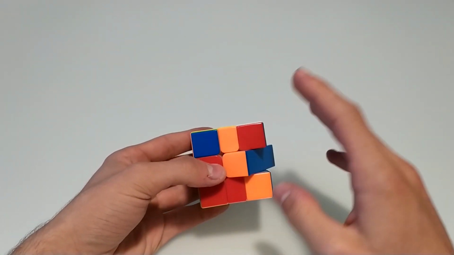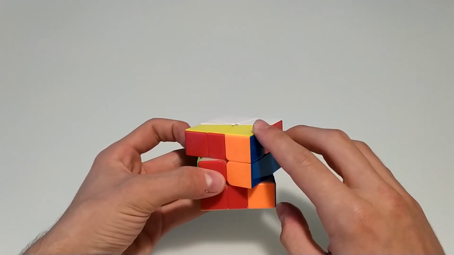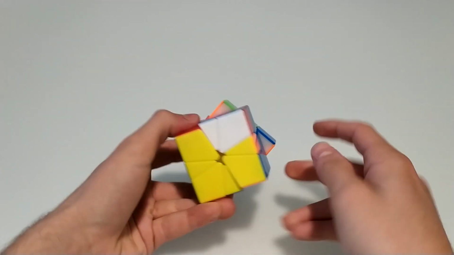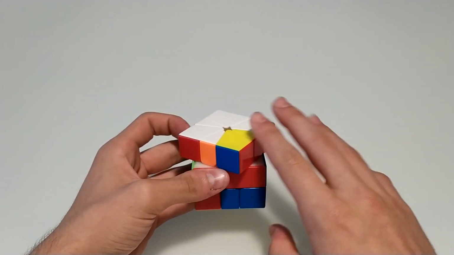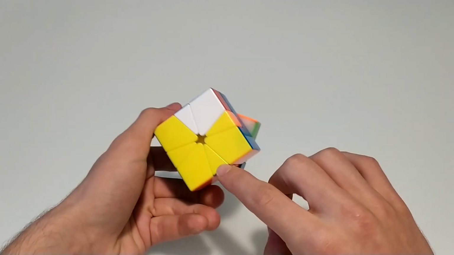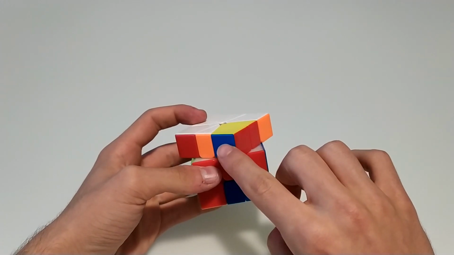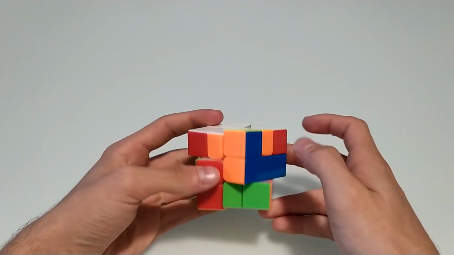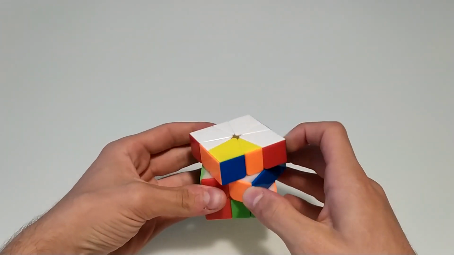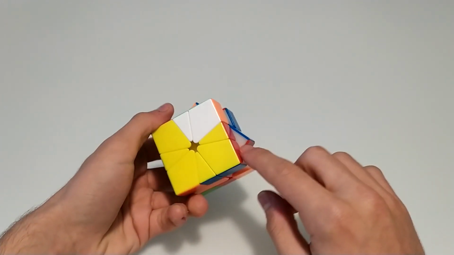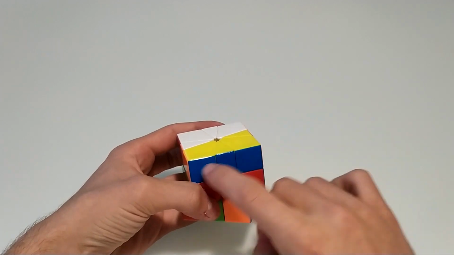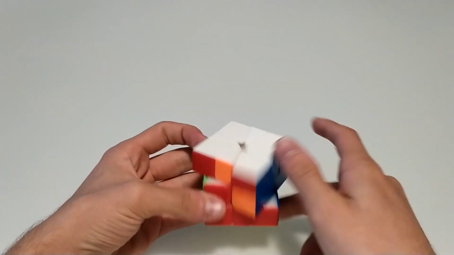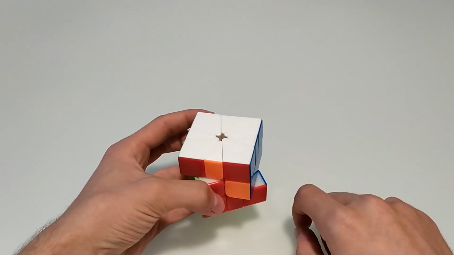The best thing to do is just to bring down this corner to this edge. And now as you can see, we basically have the same case that we've just seen, but it's on the back. So we're gonna pair up this sticker with the edge. Then I'm gonna bring this corner here, misalign the bottom, create the big block, and now we're gonna insert it. As you can see, we're done.